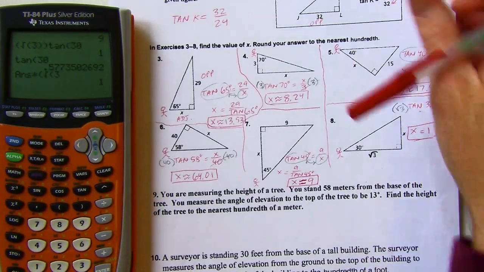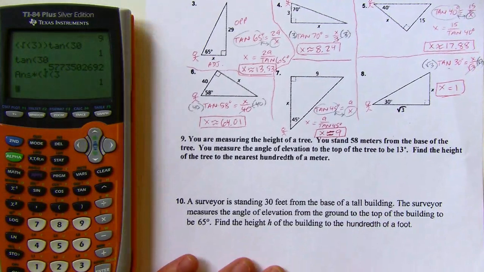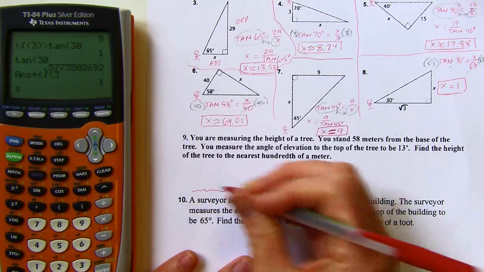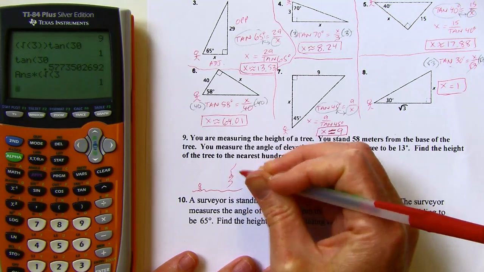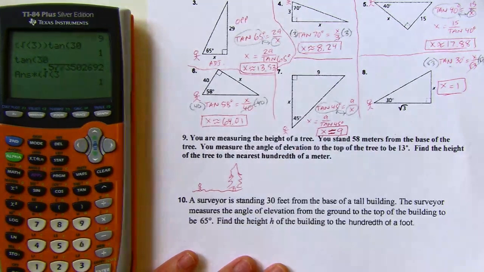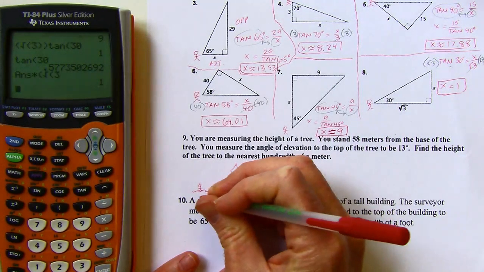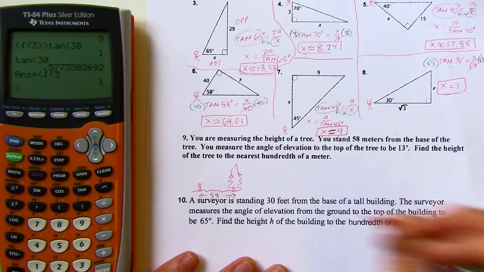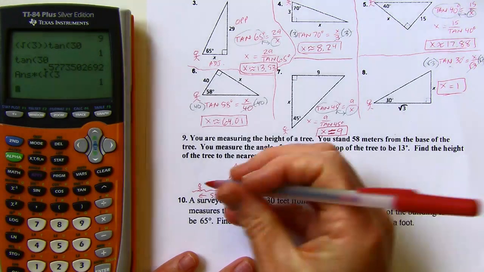Okay, all right. So next up, you are measuring the height of a tree. Let's draw a little picture. Here's you. Here's a tree. Not bad. Look at that. Okay, so it says that you stand 58 meters from the base. So this is 58 meters. You measure the angle of elevation to the top of the tree to be 13 degrees.